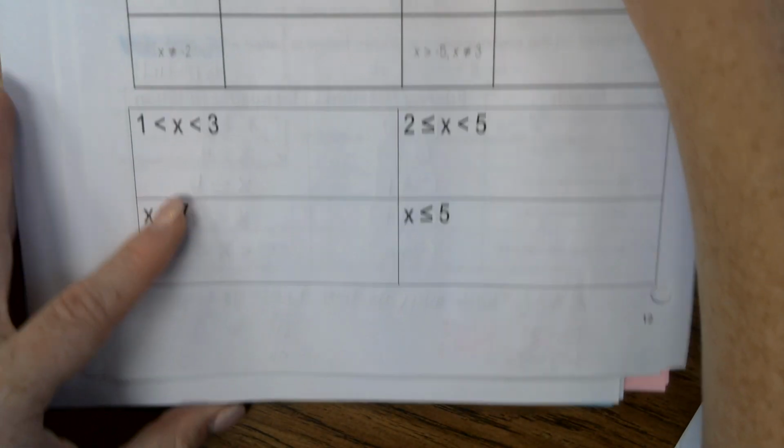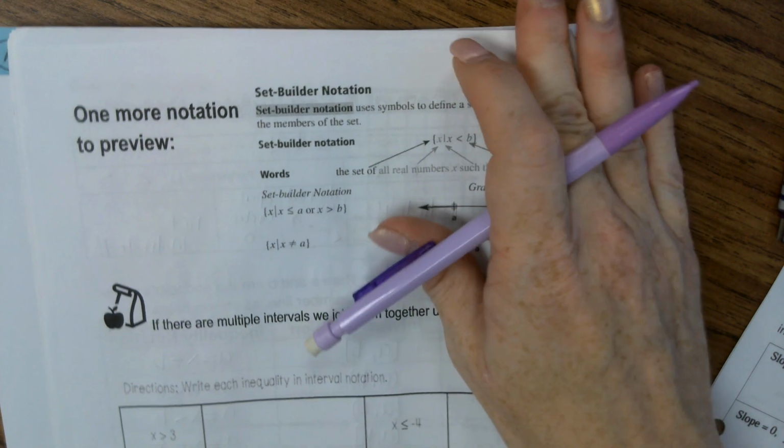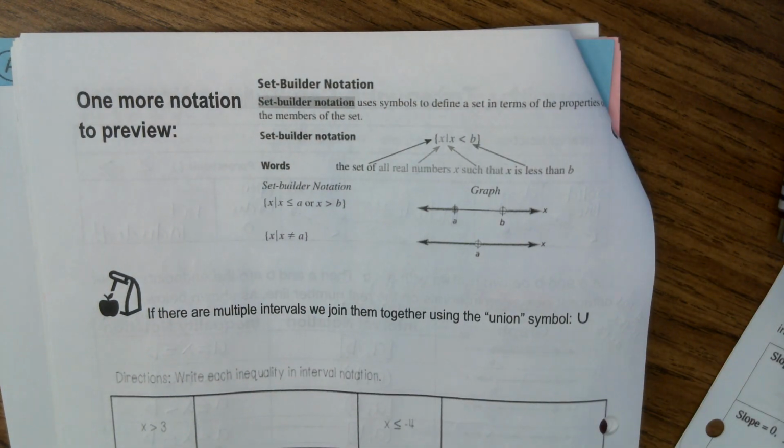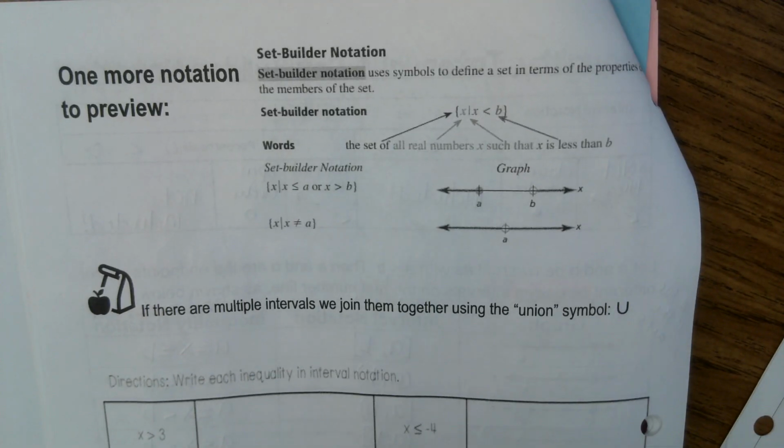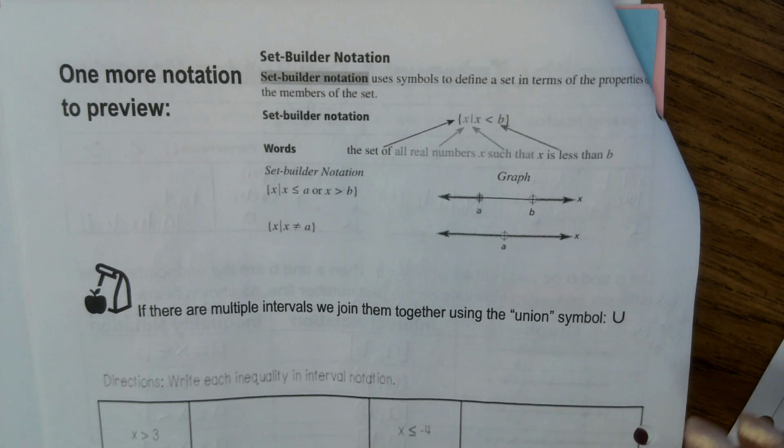All right, flip it over for me. I have given you some notes right here over a new notation that you may or may not have seen. Yes, sir. Can you hold on just a few minutes? I promise I'll let you go in a minute.